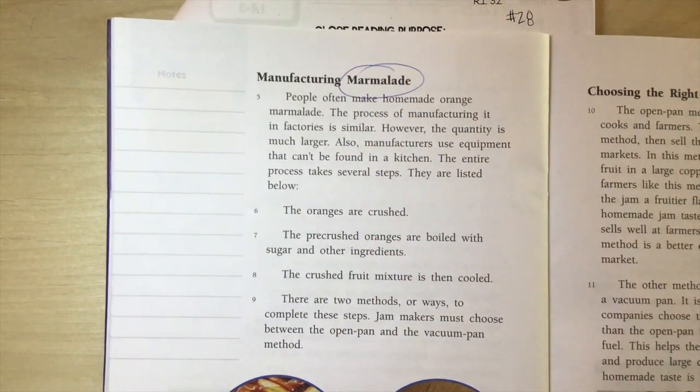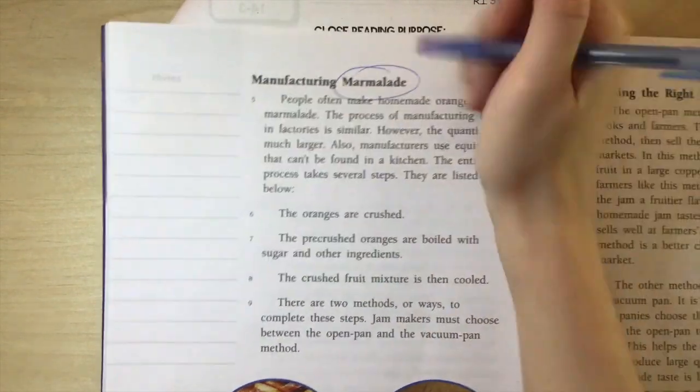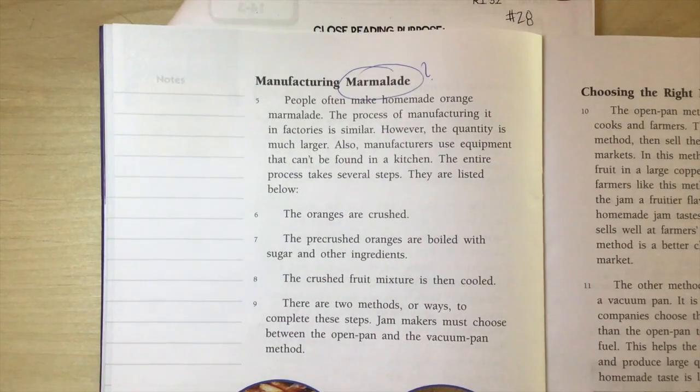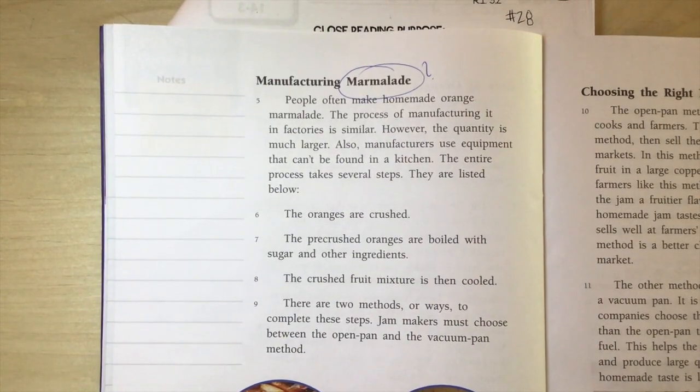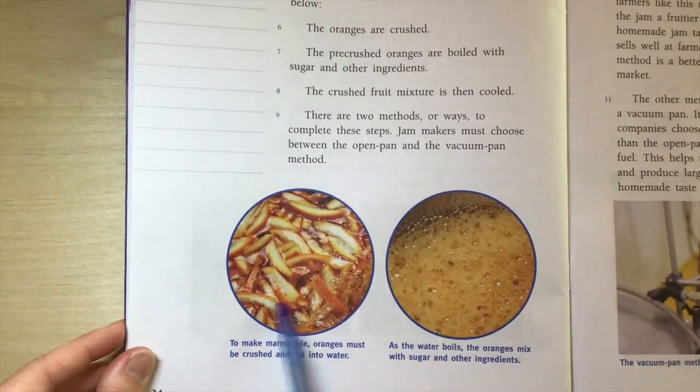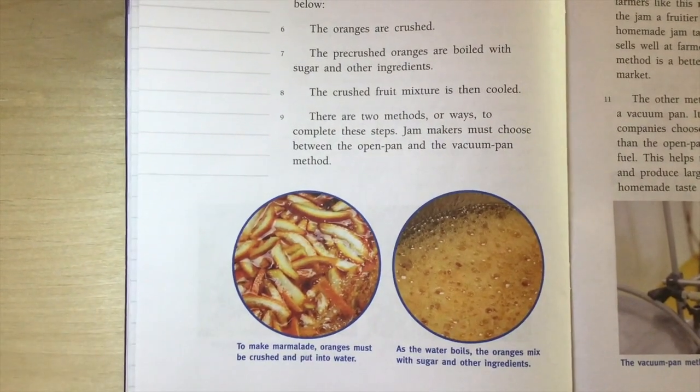Ooh, this might be a focus of our question. Marmalade. I don't know what that is. Look at, I'm already annotating the text as I'm pre-reading. I'm writing questions, and I'm looking at all the different pictures. Then we have interesting pictures. Go ahead and read the captions there.